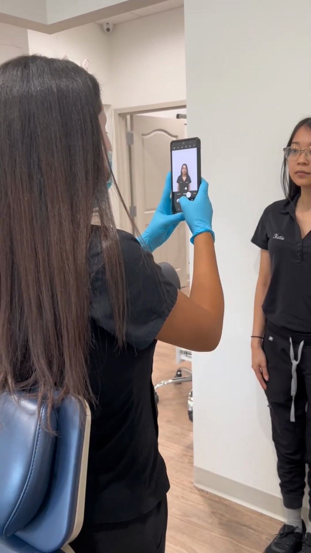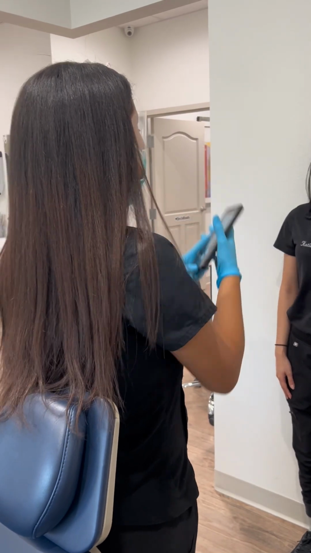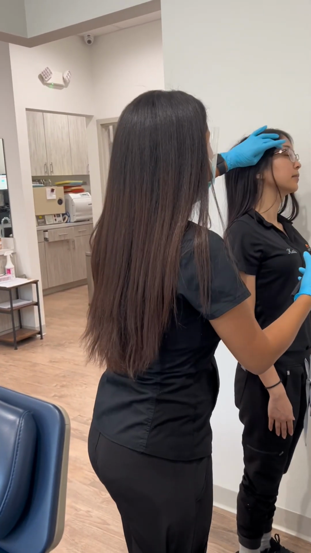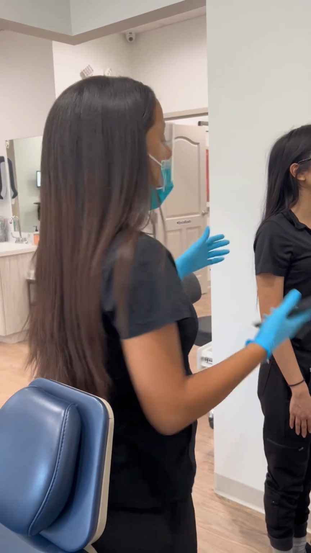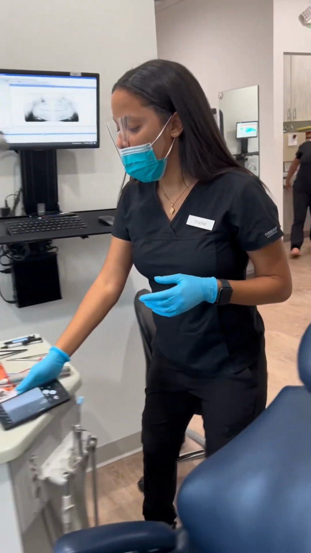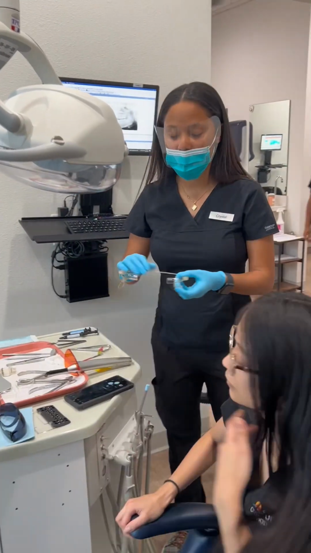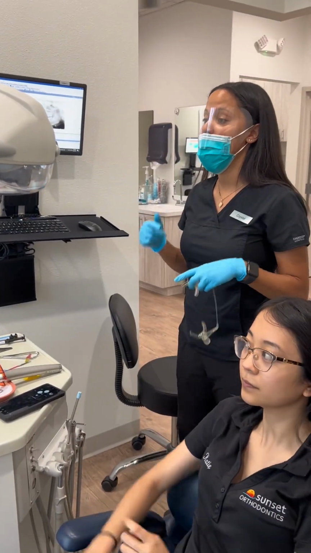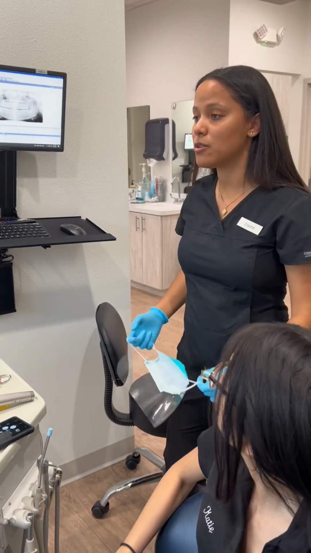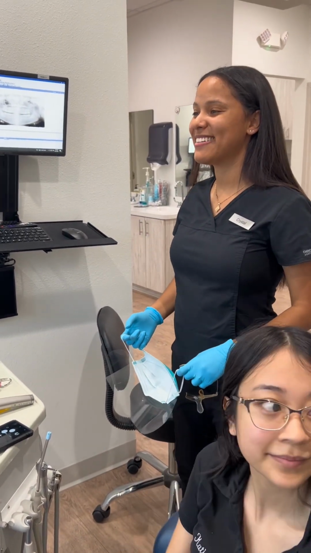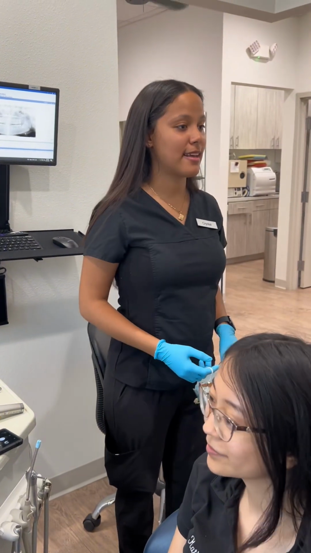Okay. All right, and go ahead, perfect. And then now we're going to do a profile. Perfect. And then have a seat. So the first one is going to be facing the camera with no smile. The second one would be with a smile. So it would be no smile, with a smile, and then with the profile, just like that.